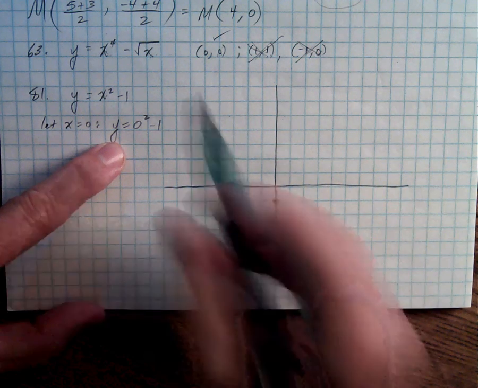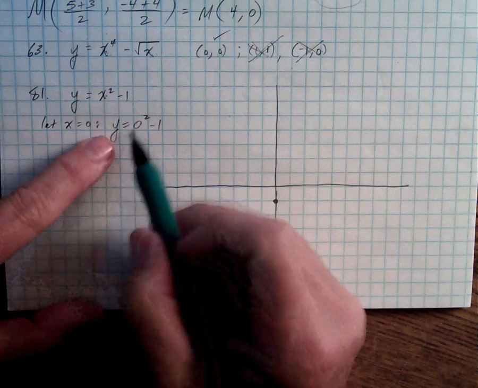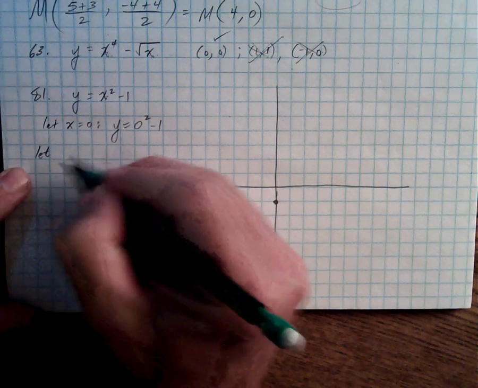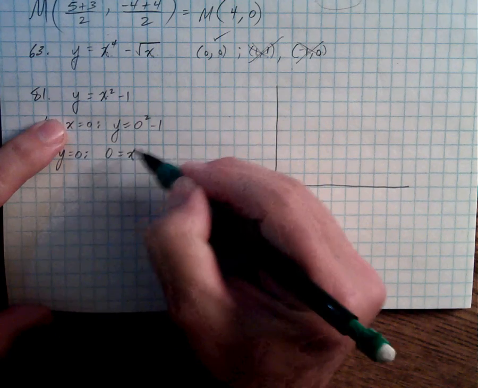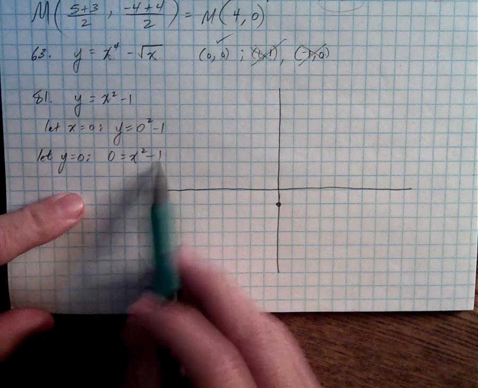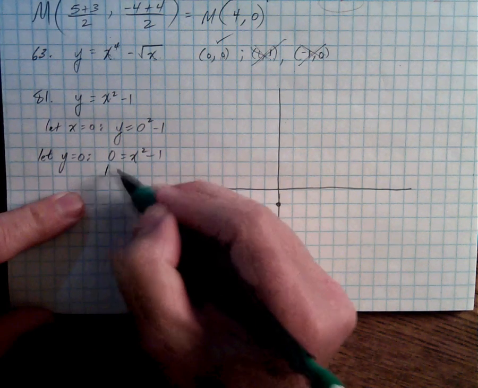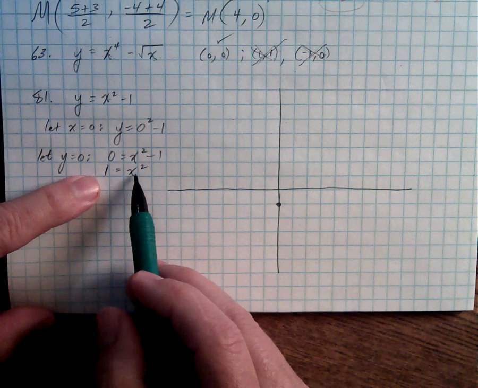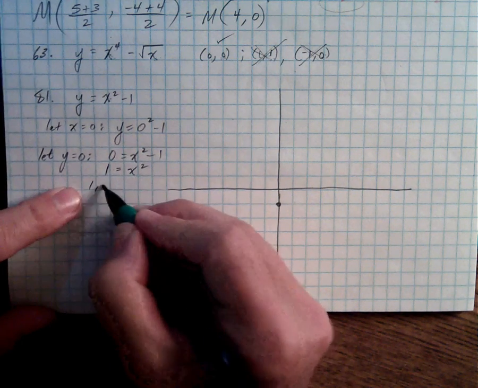We can find the x-intercepts by letting y equal 0. So if I let y equal 0, I get 0 equals x squared minus 1. And then I need to solve it. So I add 1 to both sides. So that's 1 equals x squared. And then I take the square root of both sides, and the square root of 1 is 1, but it's also negative 1.